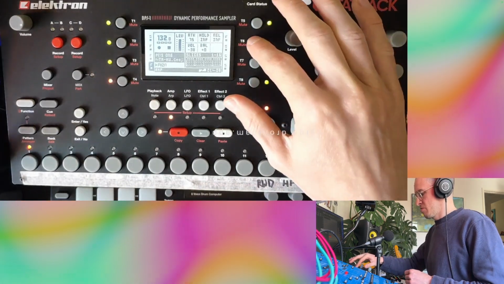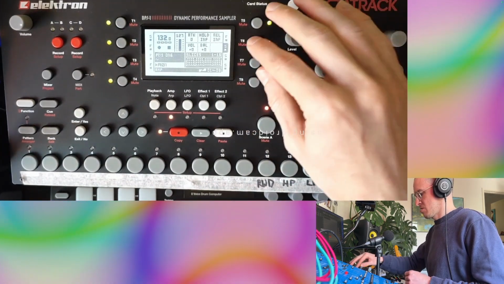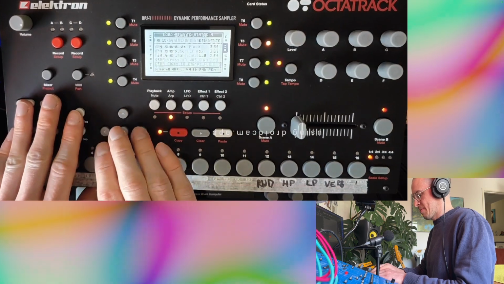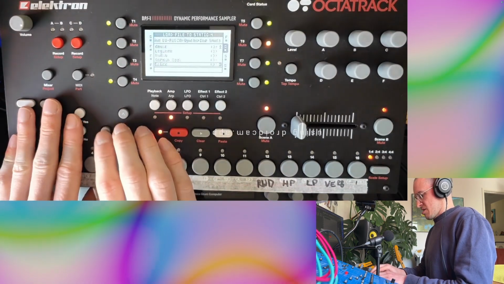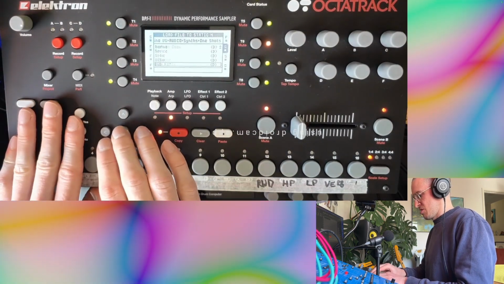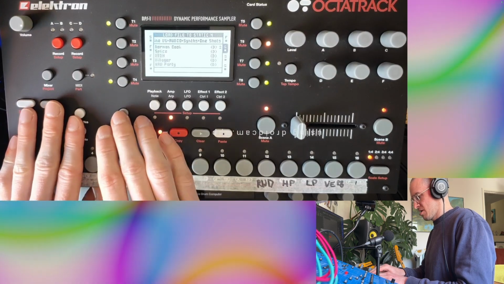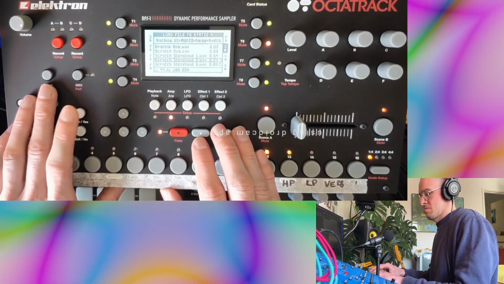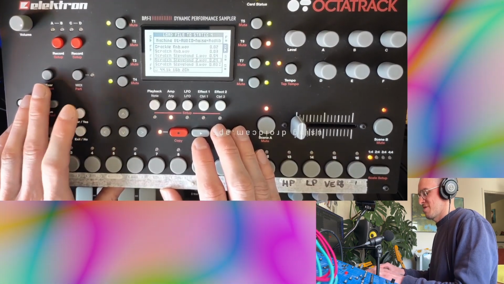We've got a good amount of bits. Let's try and add something else now. Maybe something that's like a bit non-melodic, because everything's quite melodic. I like that.